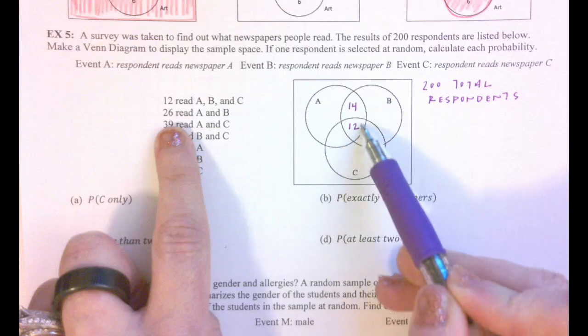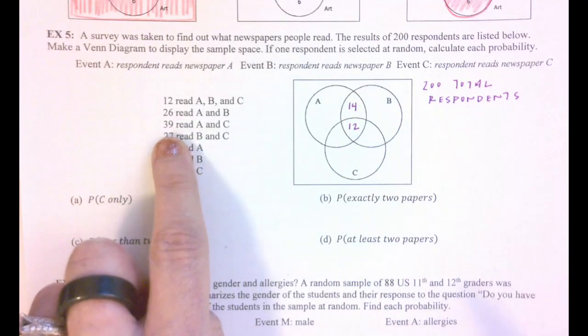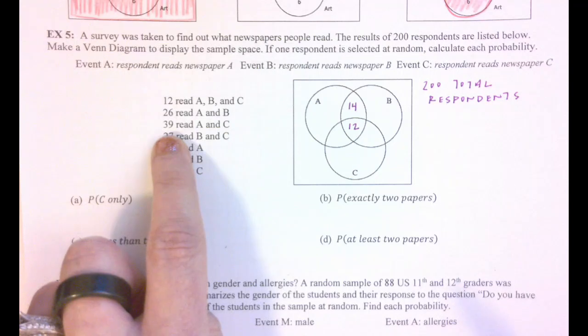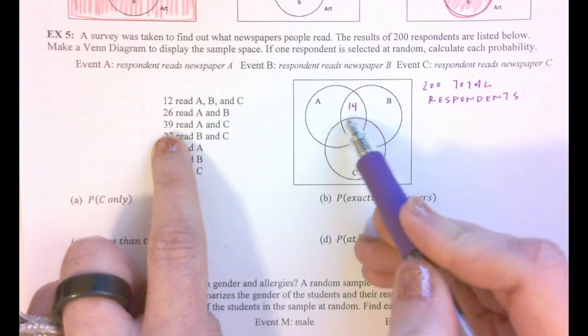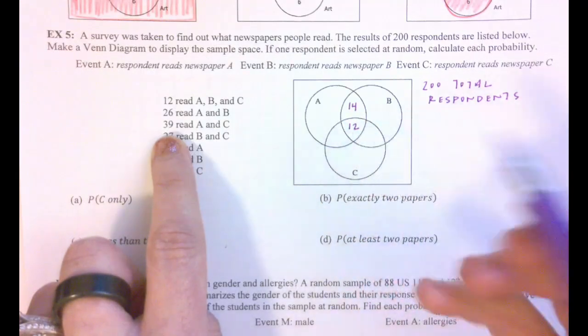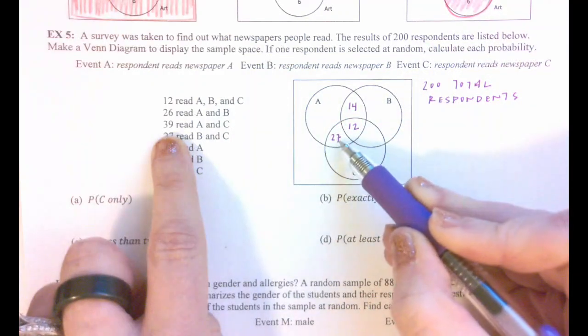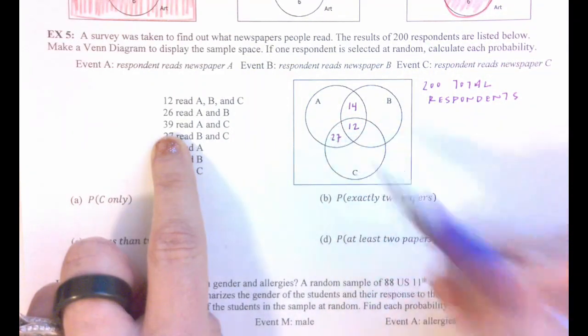These guys here just also read C. This 14, only A and B. All right, 39 total read A and C. So 39 minus this 12 gets me 27. These are the individuals that only read A and C.